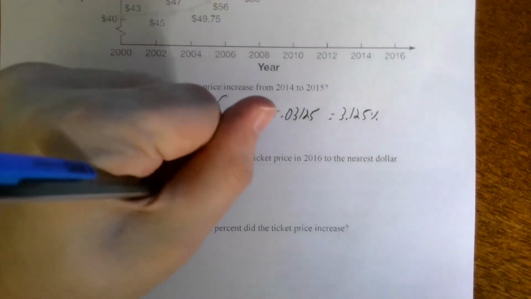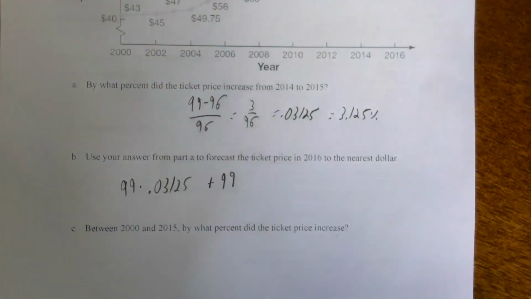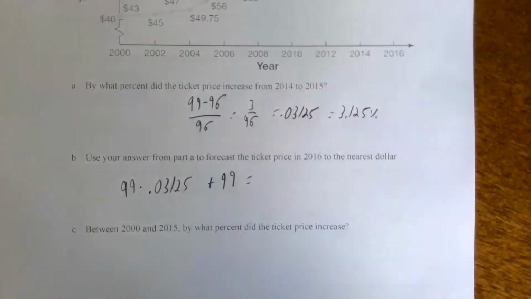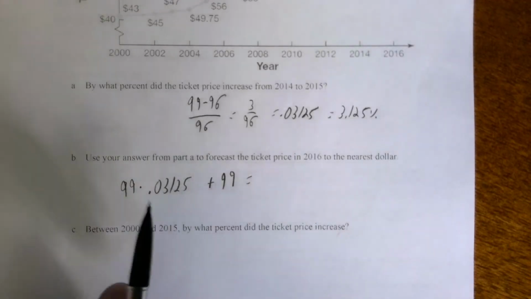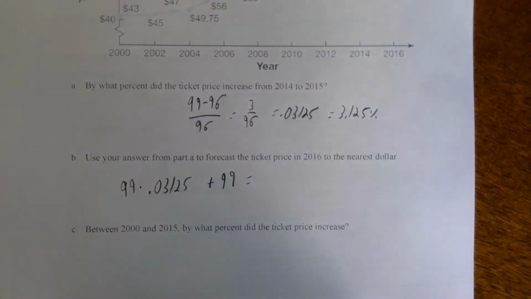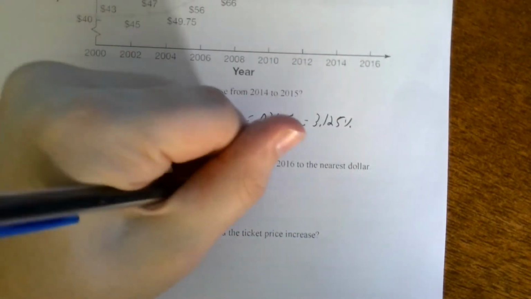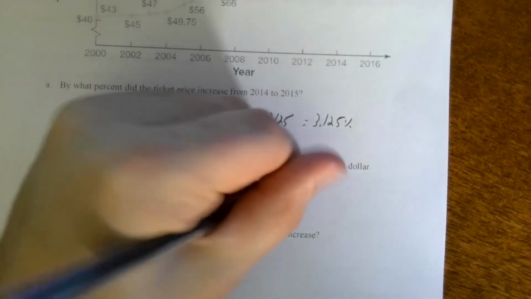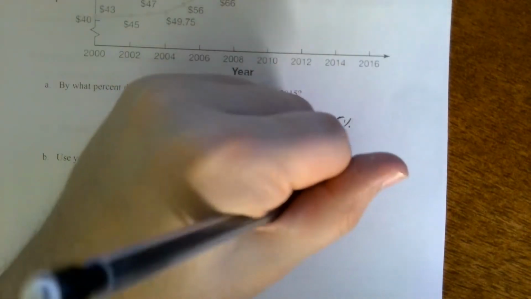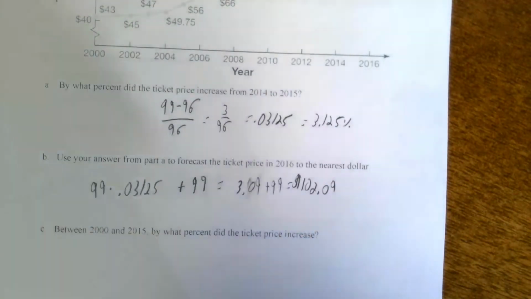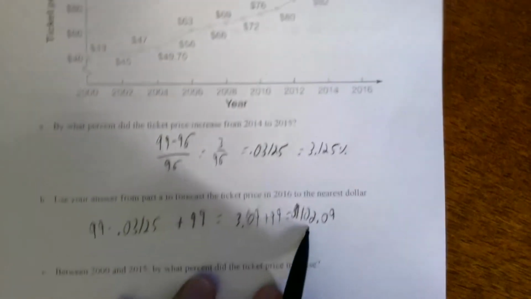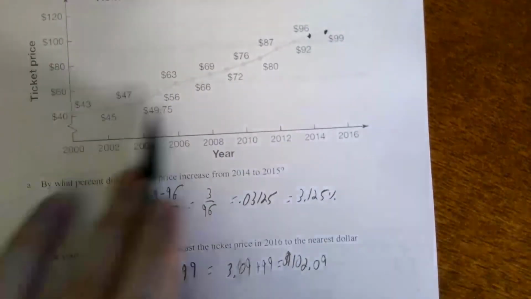And then let's add the $99 back in. So if we do that, we get 99 times 0.03125, so we get about $3.09. So we're going to add that $3.09 to 99. So 3.09 plus 99 equals $102.09. Right? So that's what we would guess our price is going to be in 2016 if it follows this trend.